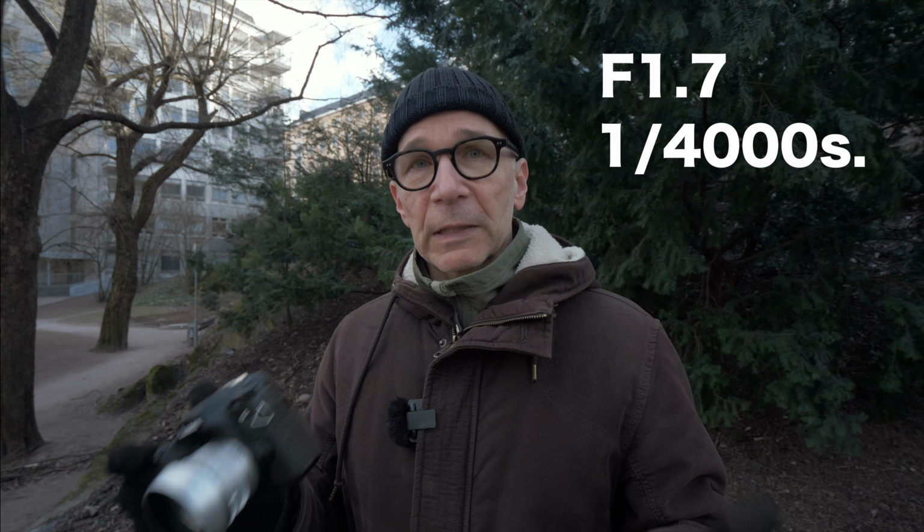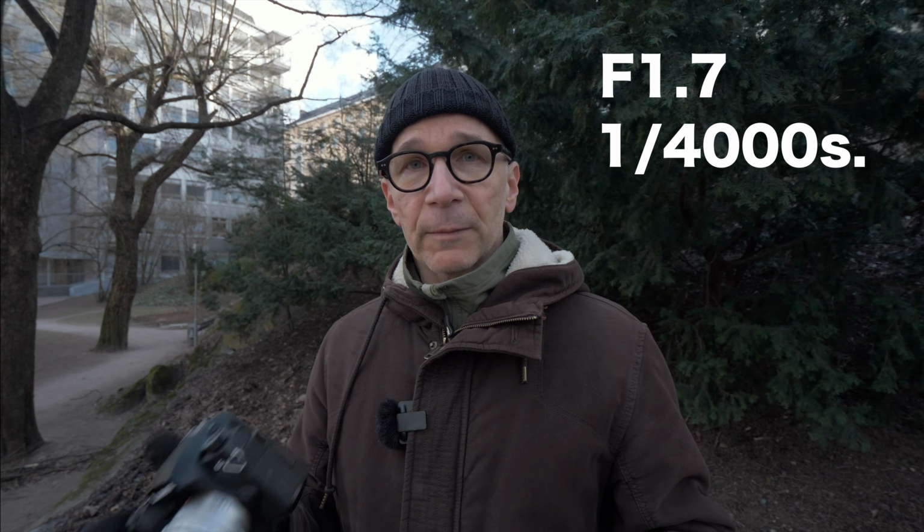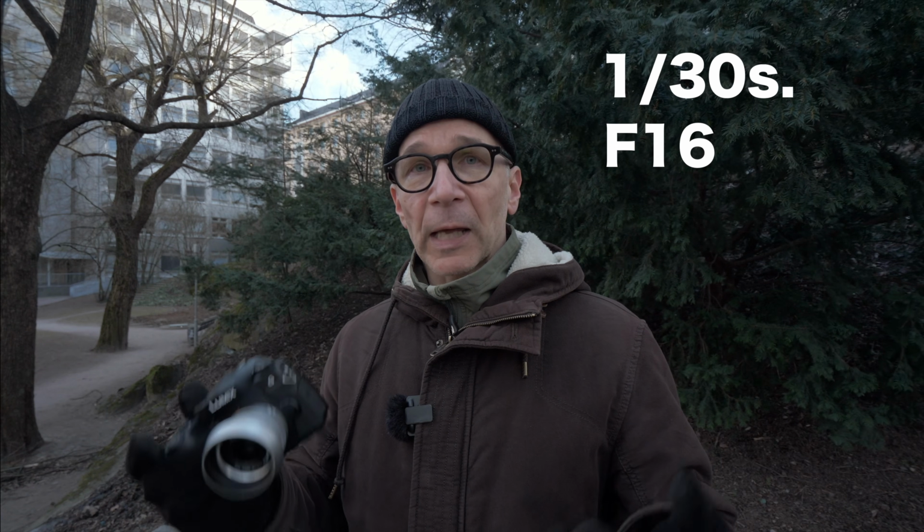And if I wanted to use f1.7 in this situation, I'd have to choose something like 1/4000th of a second to get any kind of sensible exposure. And then again, if I wanted to use 1/30th of a second, I would have to use something like f16 to get any kind of sensible exposure in this amount of light. So as you can see, the manual mode is no magic bullet that lets you do anything you want with your exposure values. But there is a place for the full manual mode, the M mode.